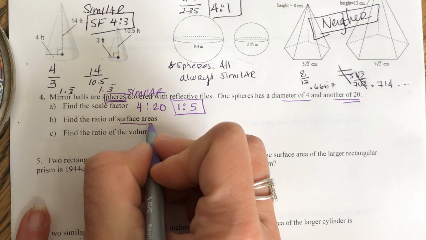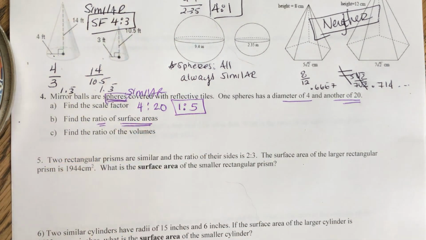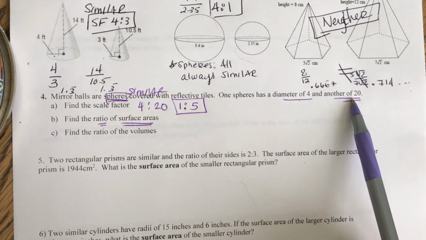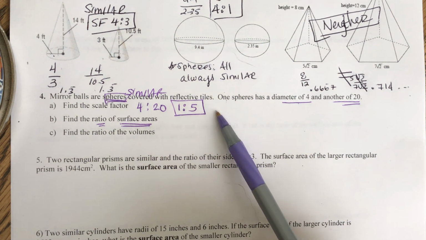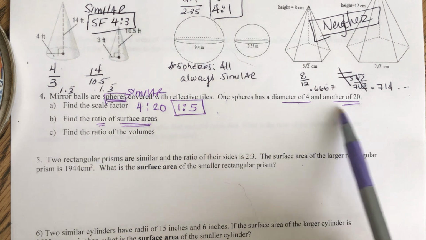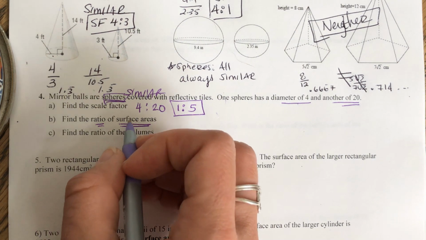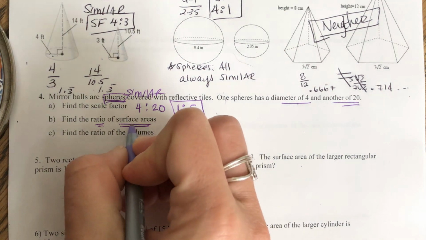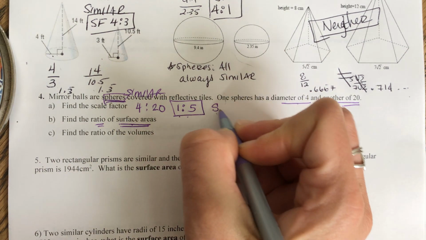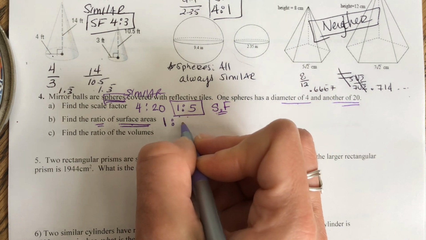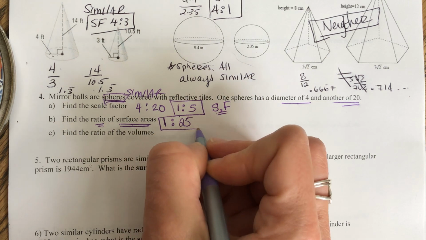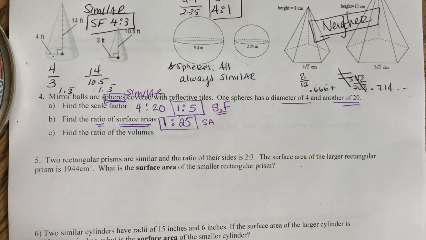Find the ratio of the surface area. The ratio, again, you're not finding the actual surface area. We're going to work with the ratios. So again, we don't know what the diameter of 4/20 is in real life, but we're going to say it's 1/5. That makes sense. It's a ratio. So for the surface area, if I were to calculate this, you can see how it works, but an easy way is just to square the scale factor. So for surface area, we square it. 1 squared is 1, 5 squared is 25. So that would be your surface area's ratio.